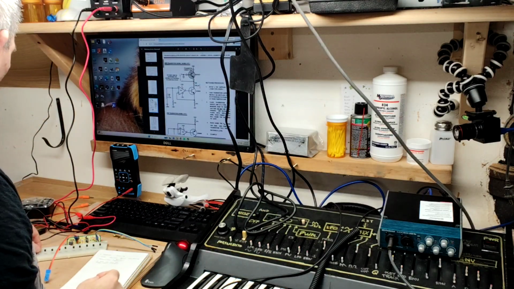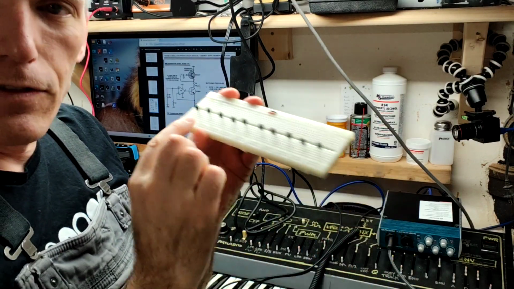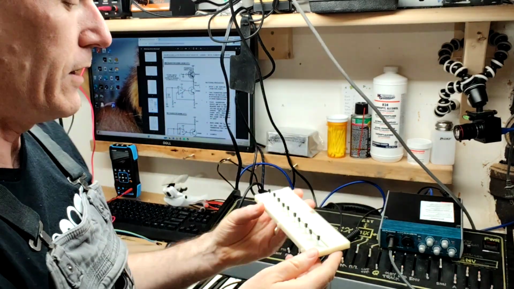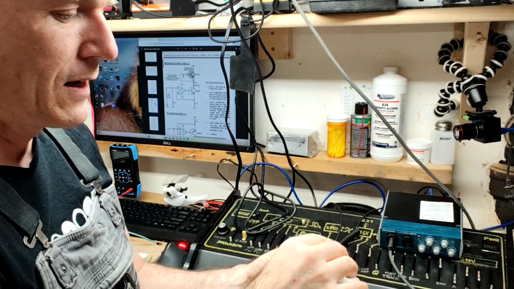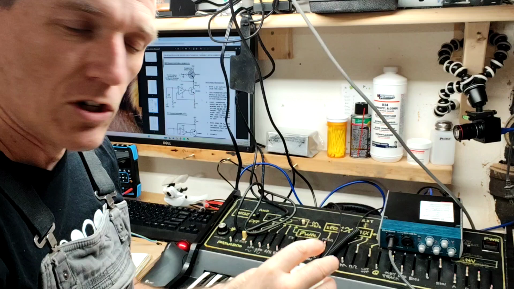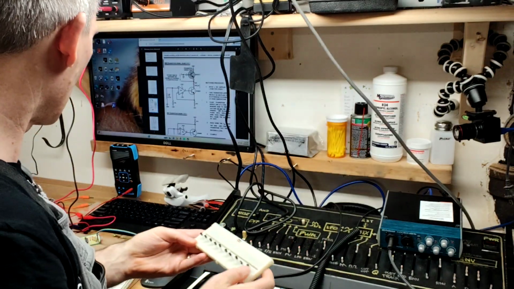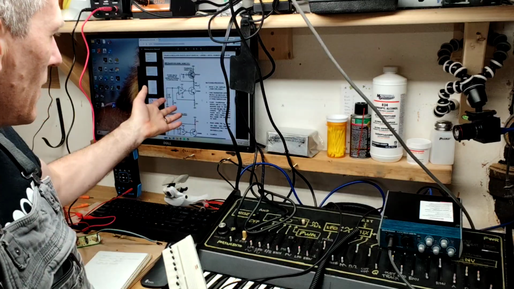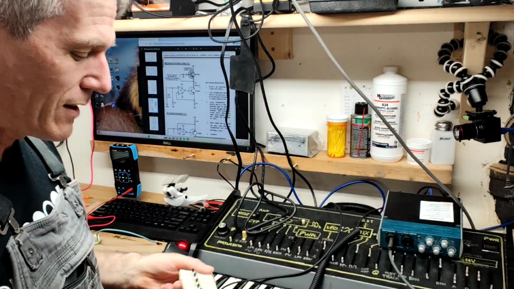So when you get these components, all of them are going to behave slightly differently. And so the first thing you need to do if you want to find ones that match, that behave the same way, is you need to have a matching circuit. And the Minimoog service manual has a couple of circuits that do just that.